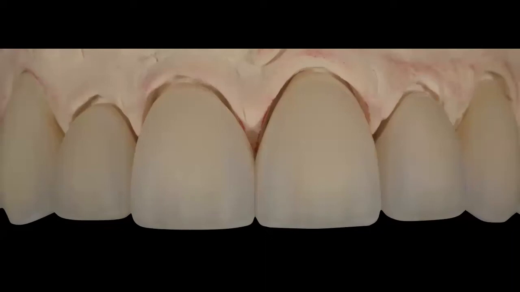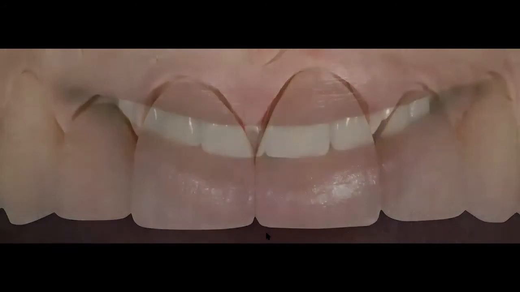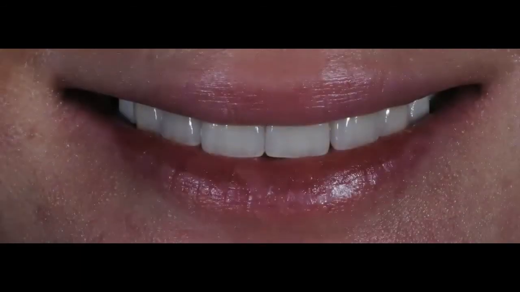But with this more translucent type of restoration, I want you to see these now in the patient. This is the try-in day. I want you to look at this photo, because this is central, lateral, canine. Look at the difference in opacity between my canine and the premolar. You can see it in this photo. Same thing on the other side, but it's more noticeable over here.